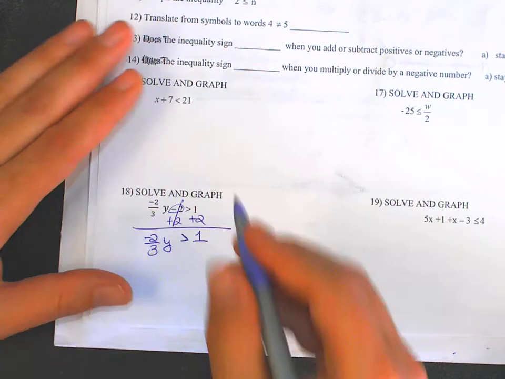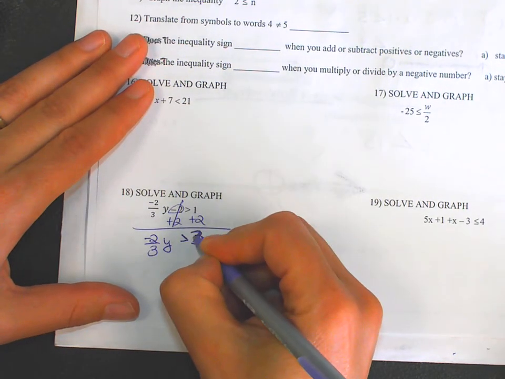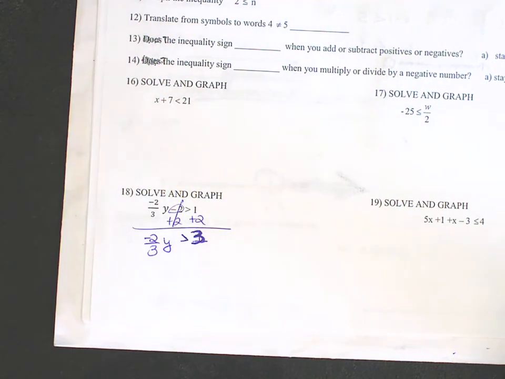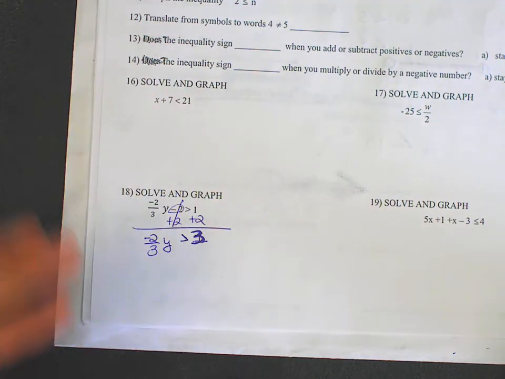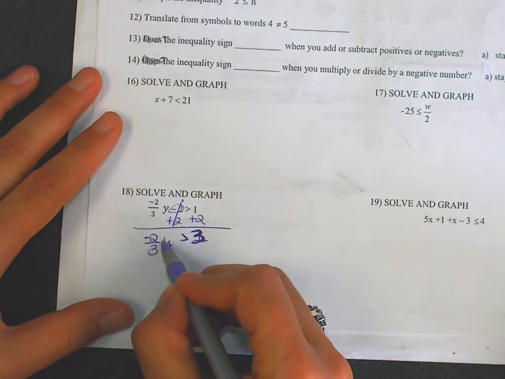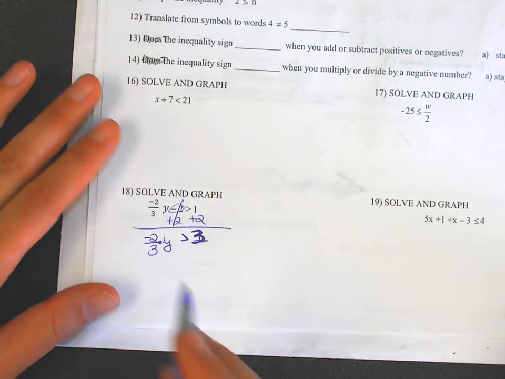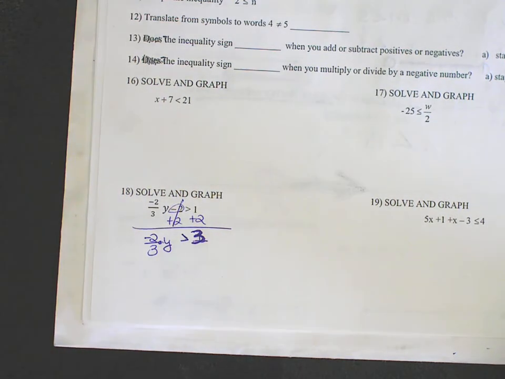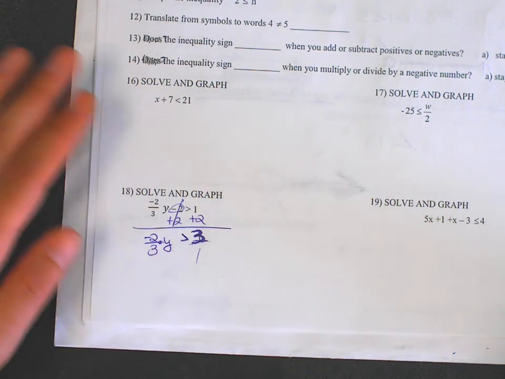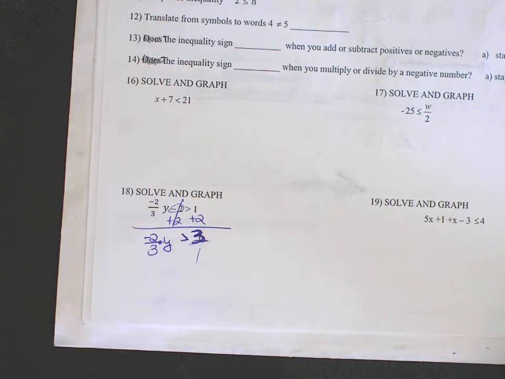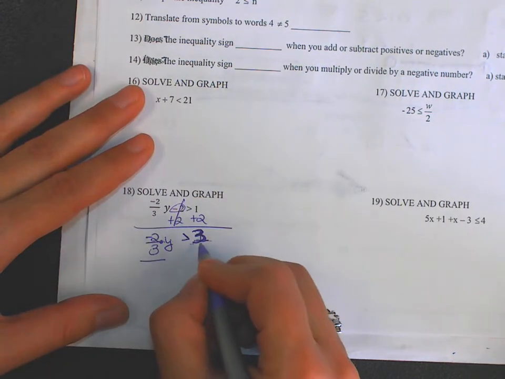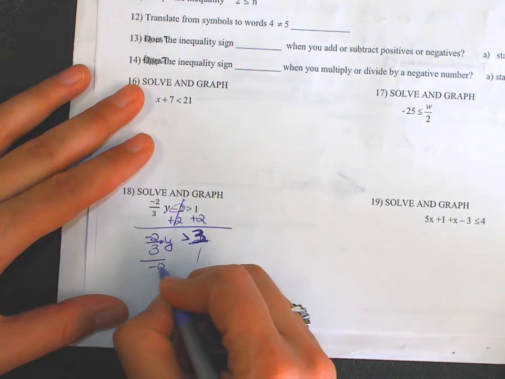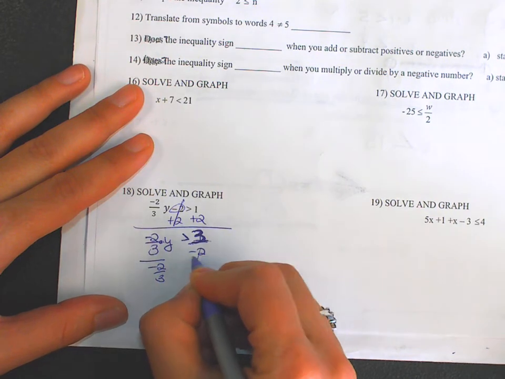Oh, wait. 1 and 2 make 3. Oops. Slow it down. Okay. Now who's bothering y? In between is the negative 2/3 times, which is probably how you guys will look at it. Some people treat it as a proportion and cross multiply. Opposite of times is divide by the coefficient, which is negative 2/3.